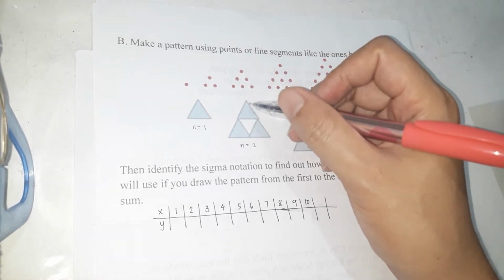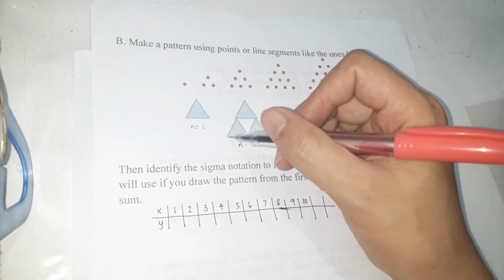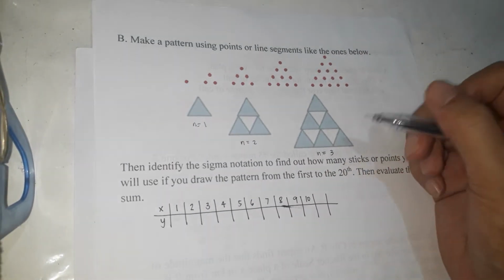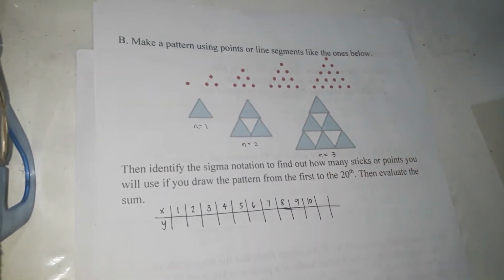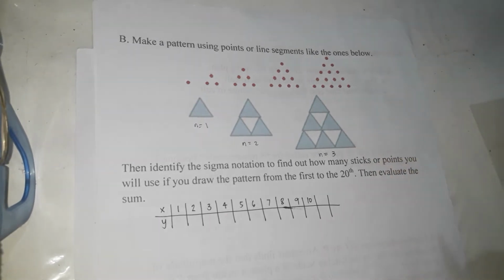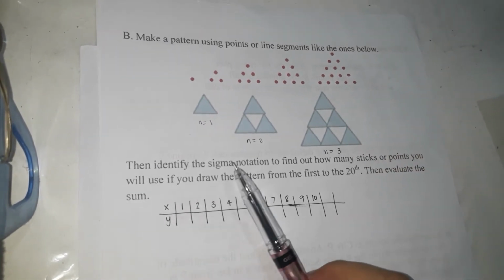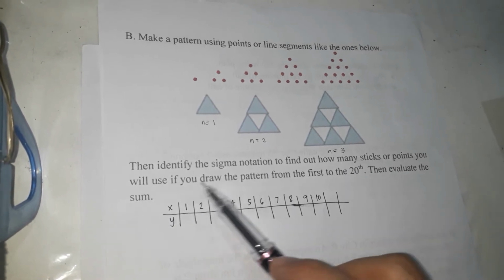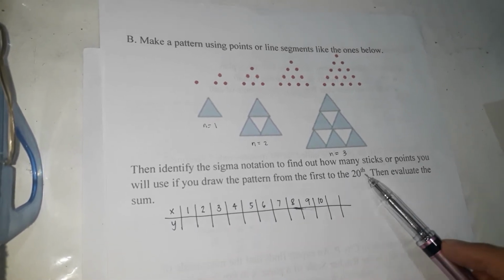Or, isa, dalawa, tatlong level na kapag n is equal to 3. So that's our pattern. This is the pattern that we're going to use. So next is identify the sigma notation to find out how many stakes or points you will use if you draw the pattern from first to 20th.